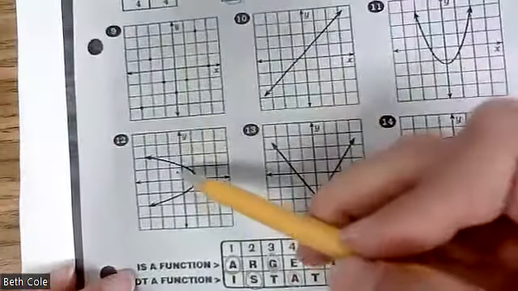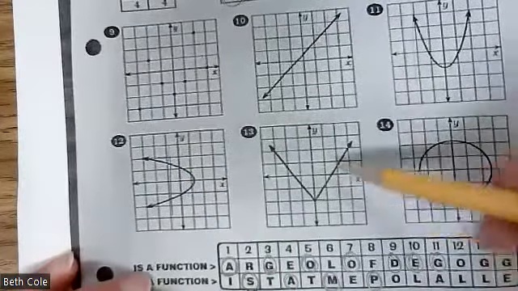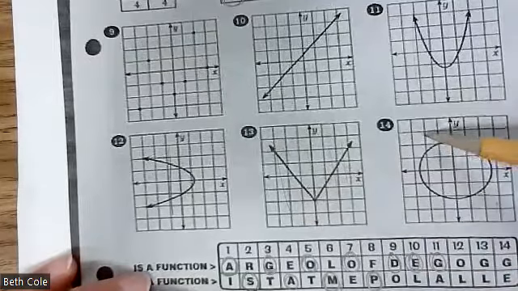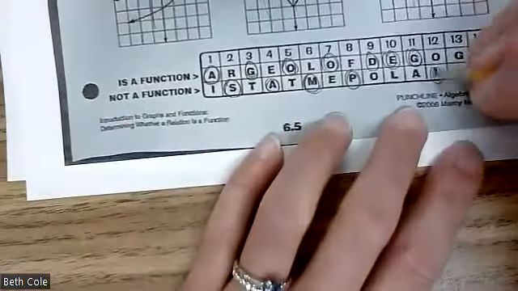And then how about 12? 12 is a no. That's going to collide twice. Thank you. 13 would be yes. 14 would be no. So we get a no, yes, no.